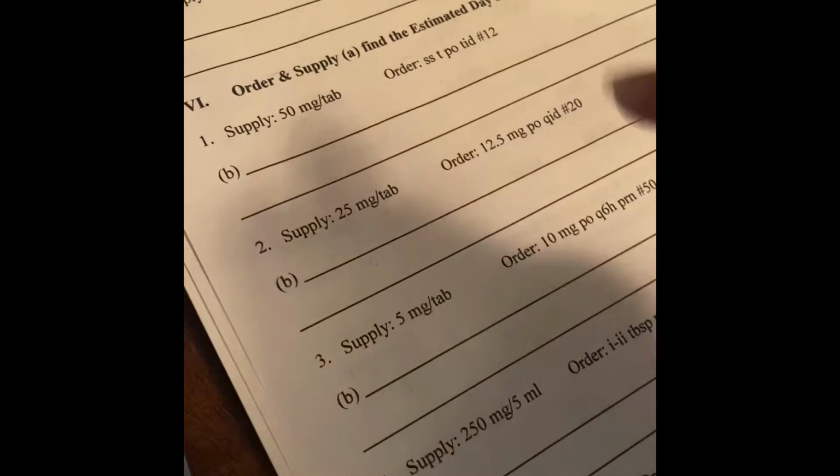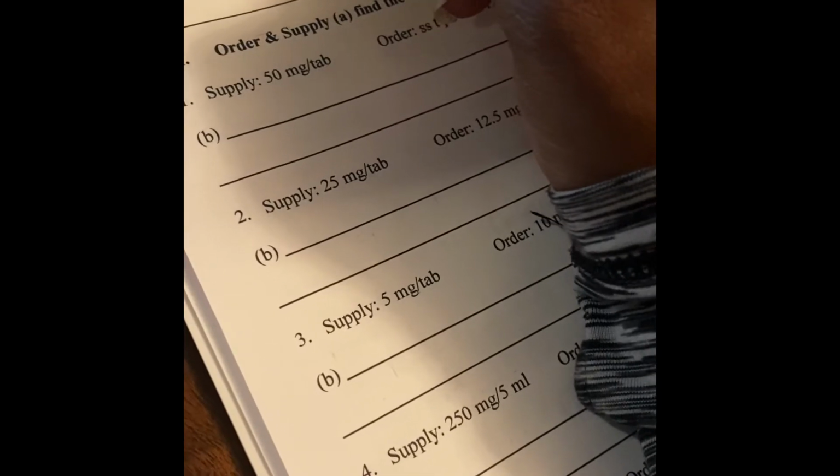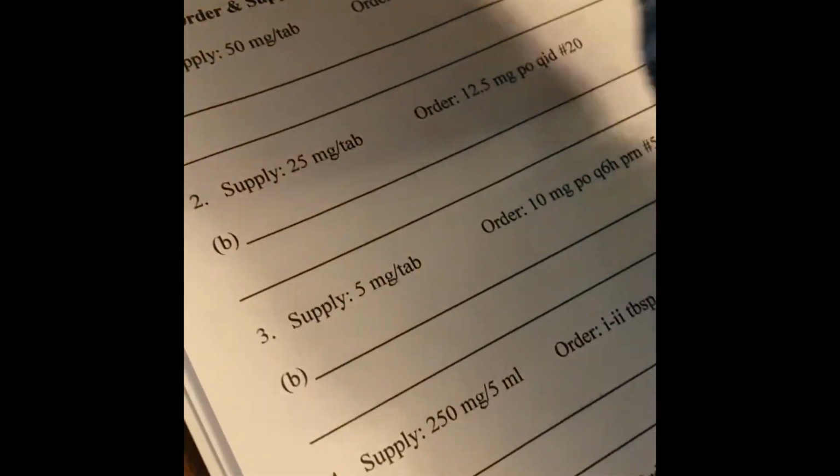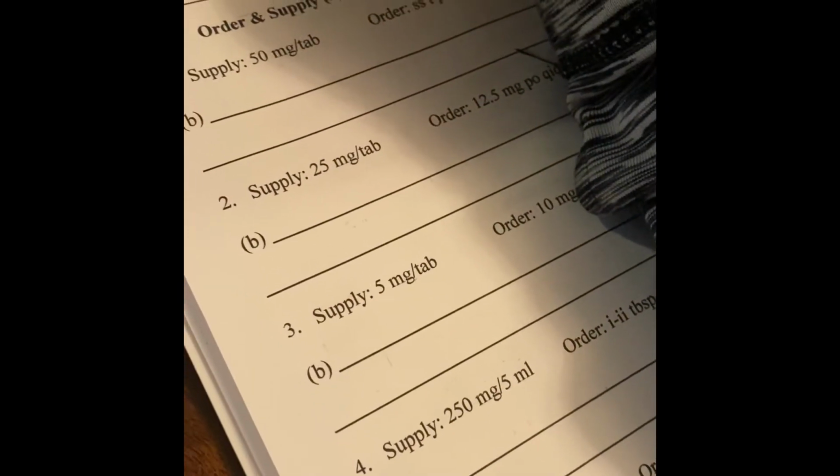So for number 5, you have 30 milligram tablets on hand. Your order is for 45 milligrams by mouth twice a day for 10 days. So what you would do is, 30 goes into 45 1.5 times. So that means you have 1.5 tablets. So it's 1.5 tablets.